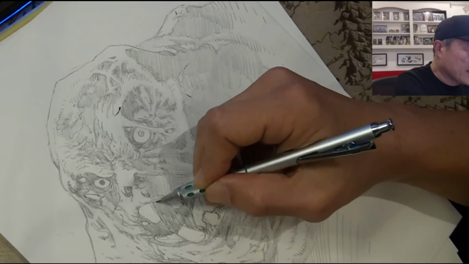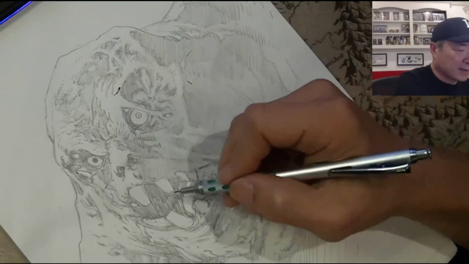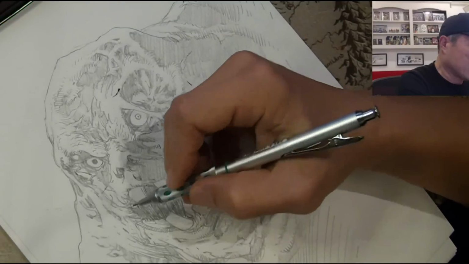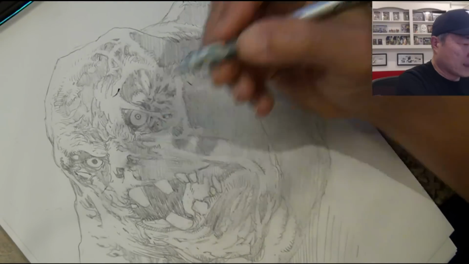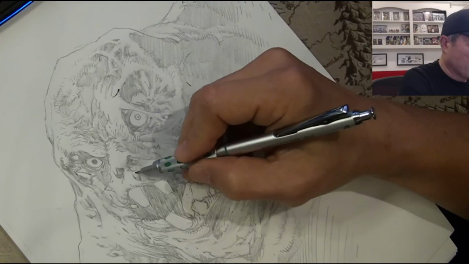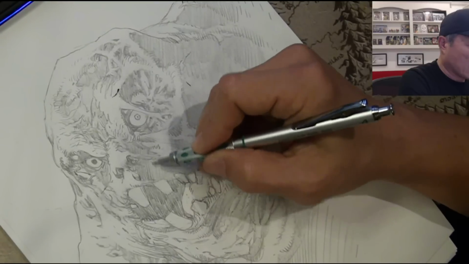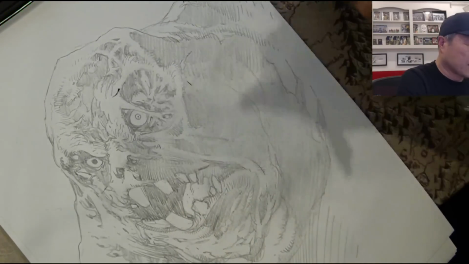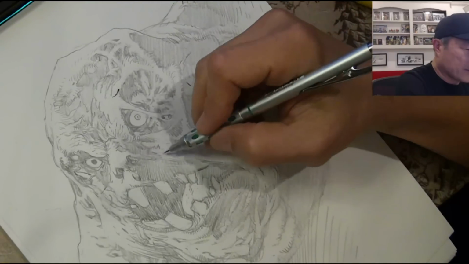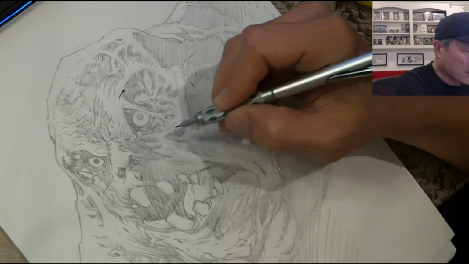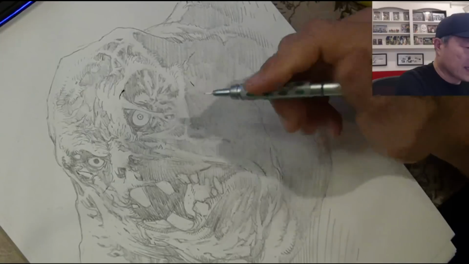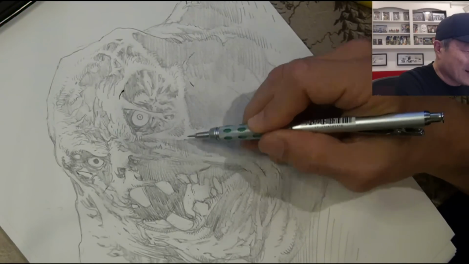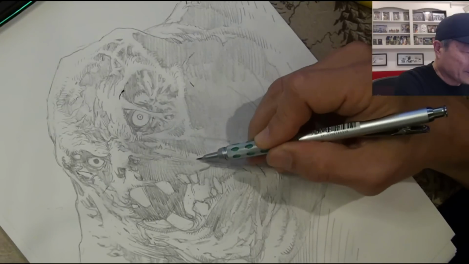I'm just fine-tuning the values, meaning I'm making this area of the mouth darker to deepen it, to give that volume. I'm just adding a little texture, a little fancy line work that doesn't mean anything but looks cool. So just give it a little flavor. What does that even mean? To give it a little style.